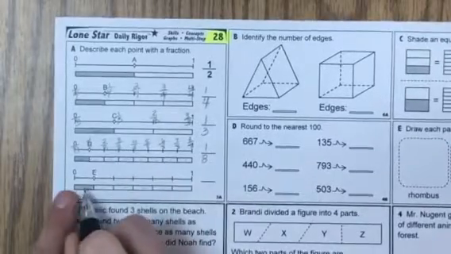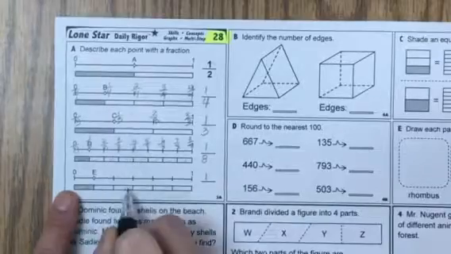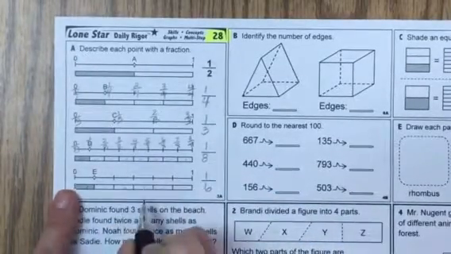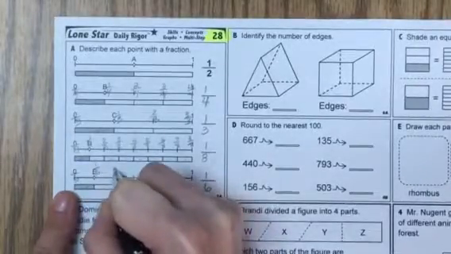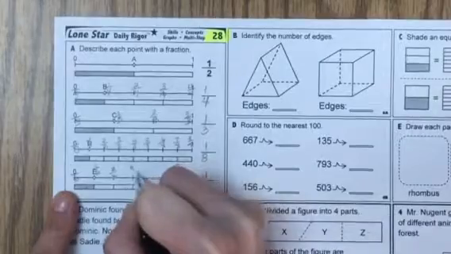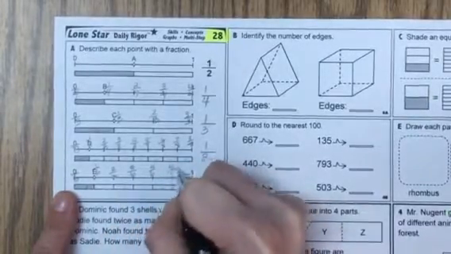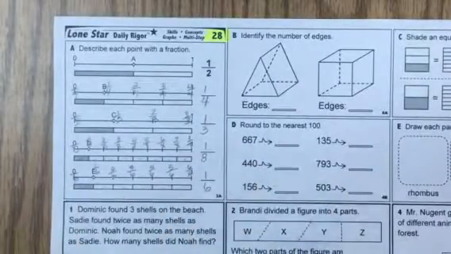On our next one, we have 1 part shaded, which is where E is located. 1 out of 1, 2, 3, 4, 5, 6 equal parts. And if I were to label this on my number line, it would be 0/6. E is 1/6, 2/6, 3/6, 4/6, 5/6, and then we have 6/6, which equals 1 whole.